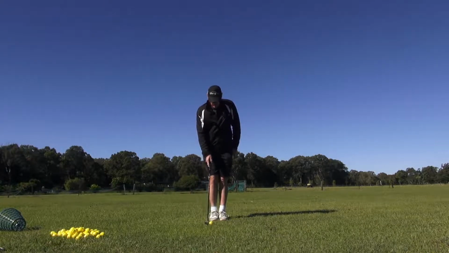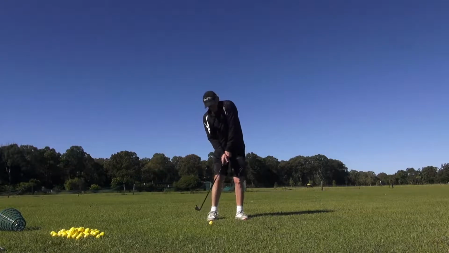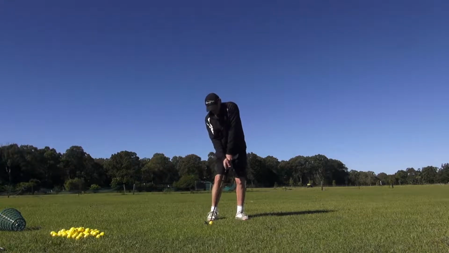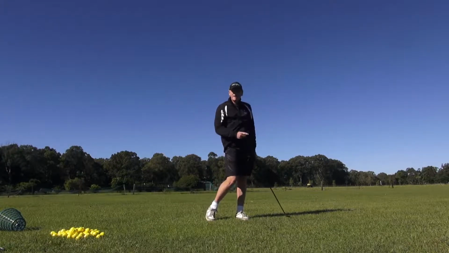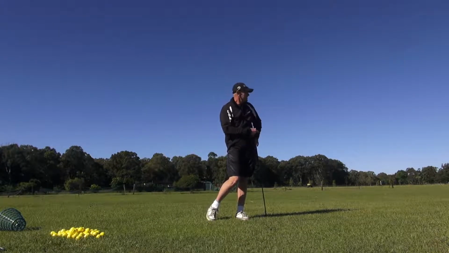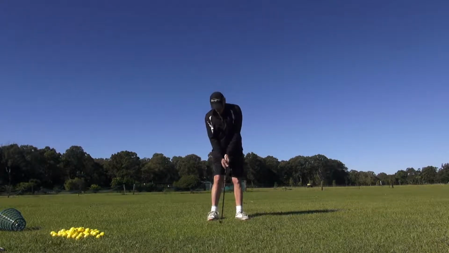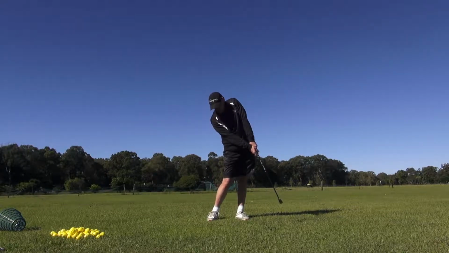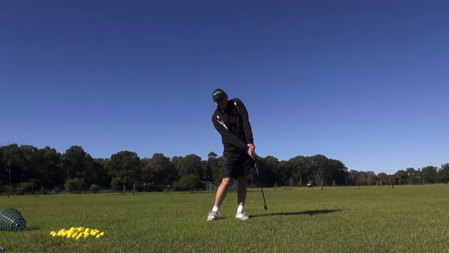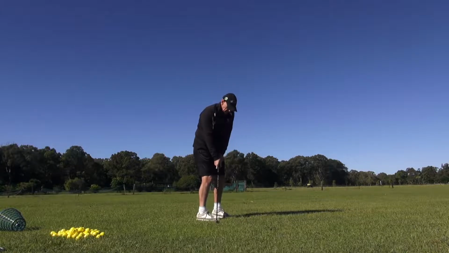Now if I was here parallel to the line and I came at 45 degrees to the line, I'd hit it there. 45 degrees right of the target. I just hit it there. I have to, because my shoulders have gone here and then they've come back and I'm attacking the ball from here. So what I'm doing to compensate for that 45 degree difference there is turn around here.